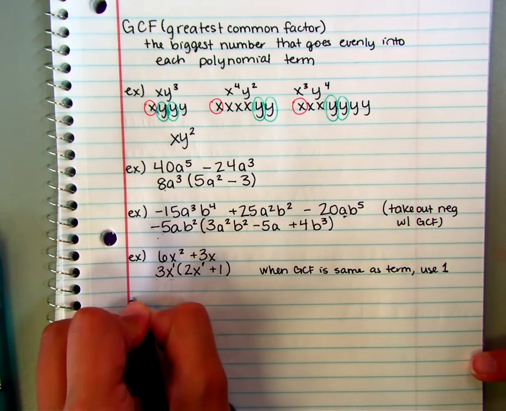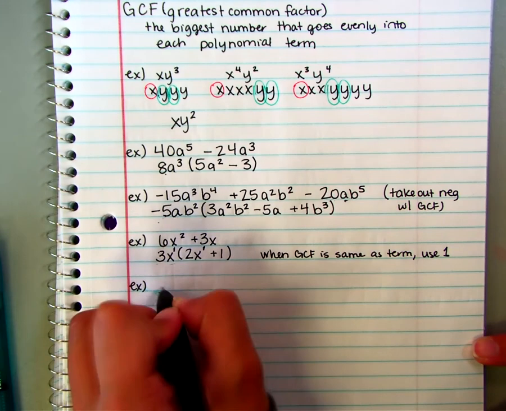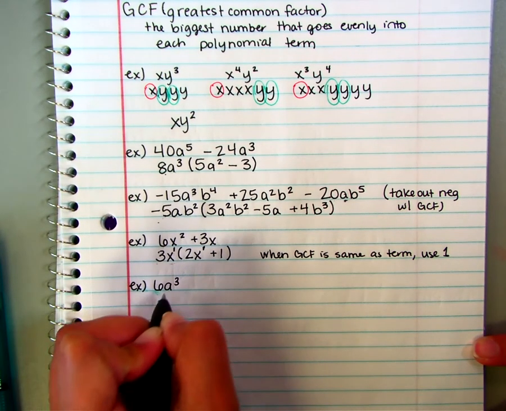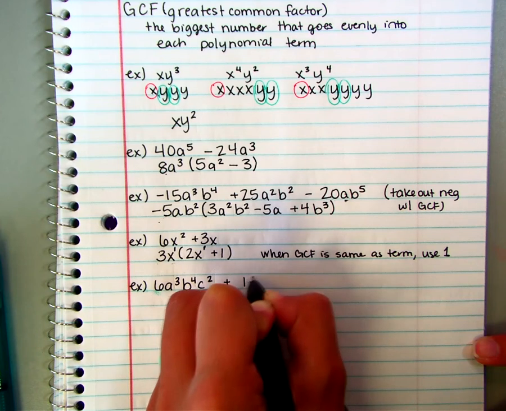And then I've got one more example for GCF. And this is one where I'm going to write it out, and if you want to pause it and see if you can do it by yourself, this would be a great one to try that with.